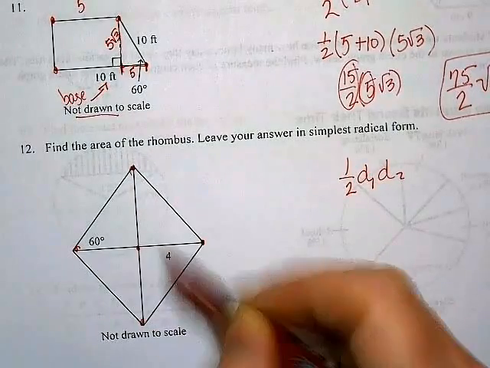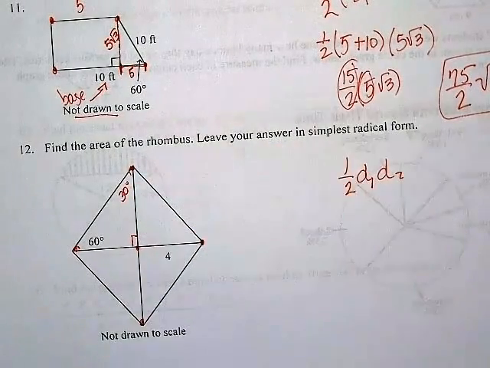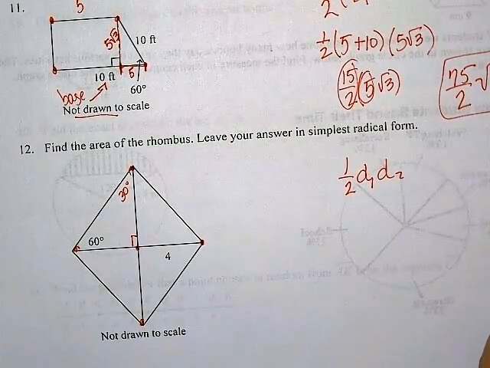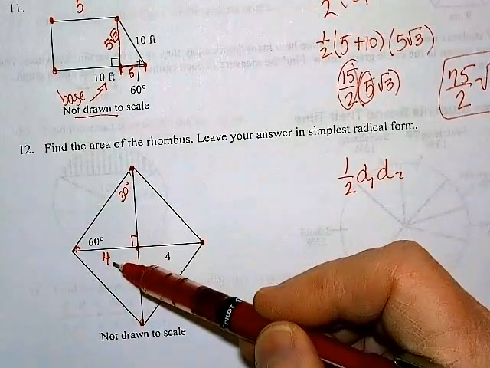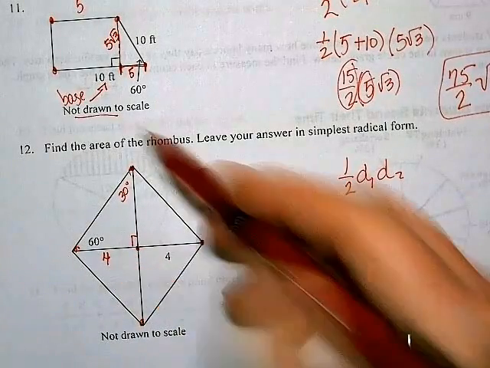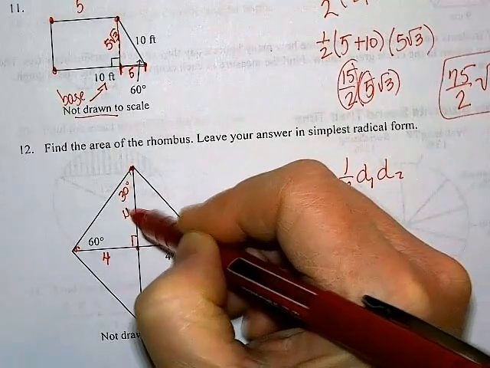They're perpendicular. So that gives me a 30, 60, 90 triangle. What else do they do? So if that's 4, that's 4. So in this triangle, I know the short side. If the short side's 4, what's the long side? 4 square roots of 3.